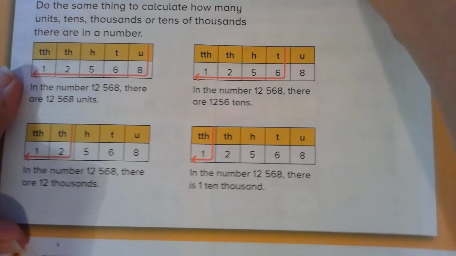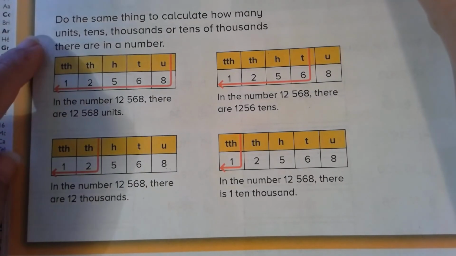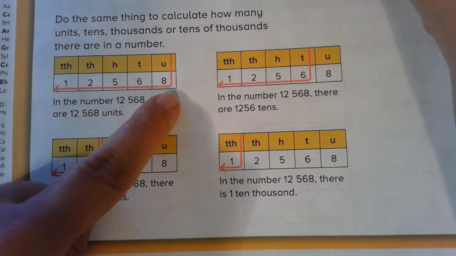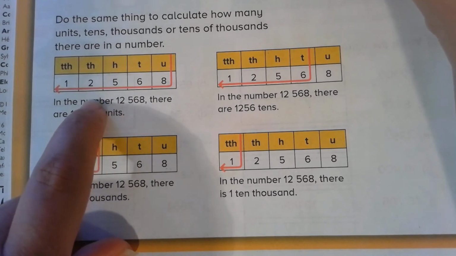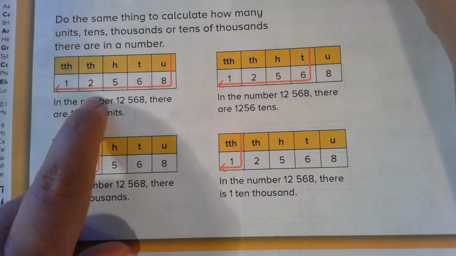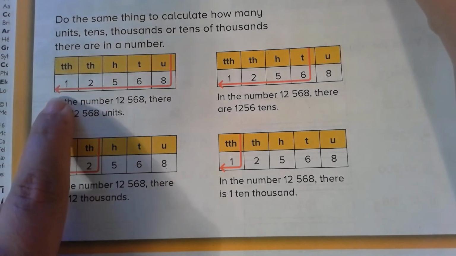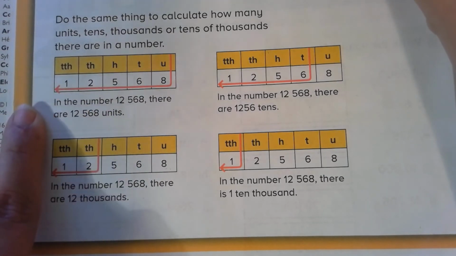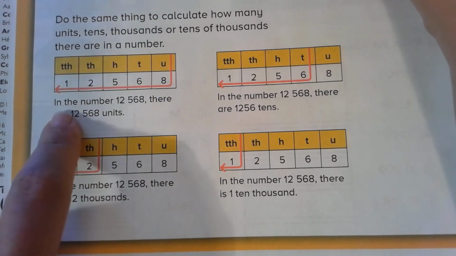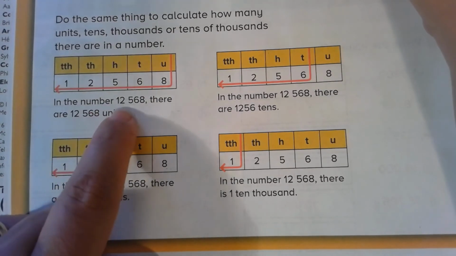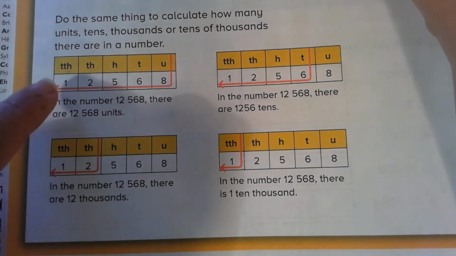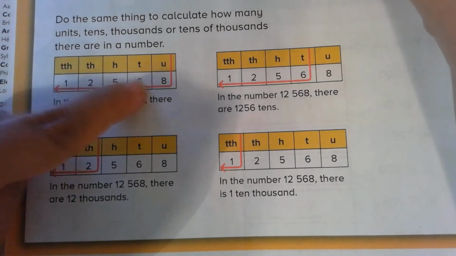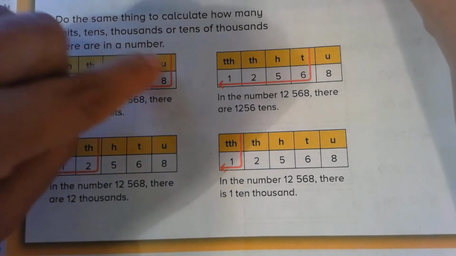Then it goes on to tell you to do the same thing to calculate how many units, tens, thousands. Why did they skip hundreds? Of course there's hundreds too. Thousands and tens of thousands there are in numbers. Holy moly. So, in the number 12,568, there's 12,568 units, because that's where we started, right?